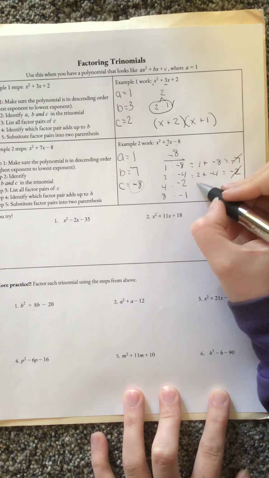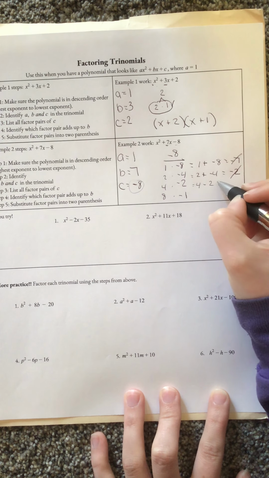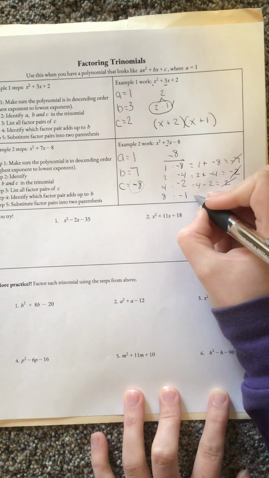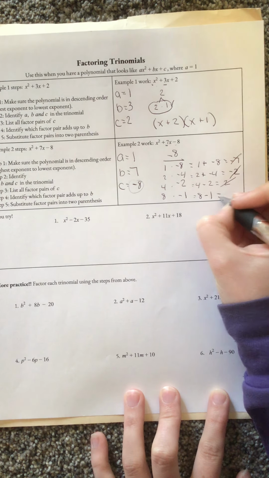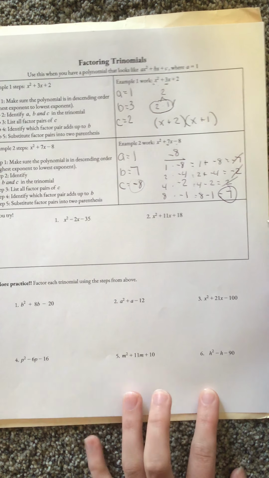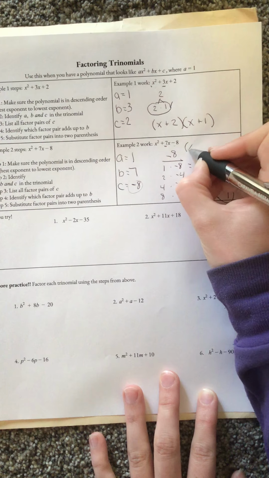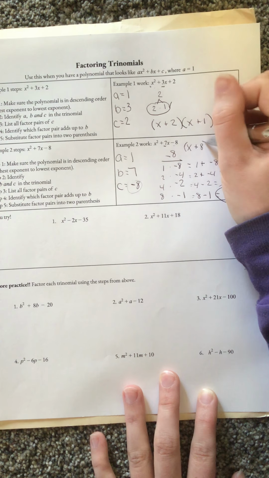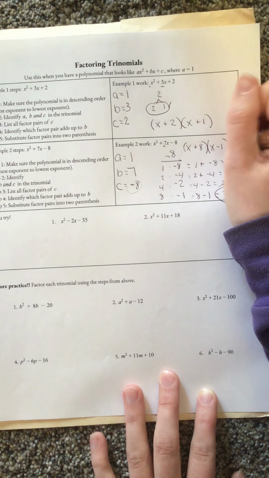Then we have 4 minus 2, which is 2. Still doesn't add up. Then we have 8 minus 1, which gives us 7. And that is exactly what we want there. So then we put our answer in parentheses, and we have x plus 8 and x minus 1.